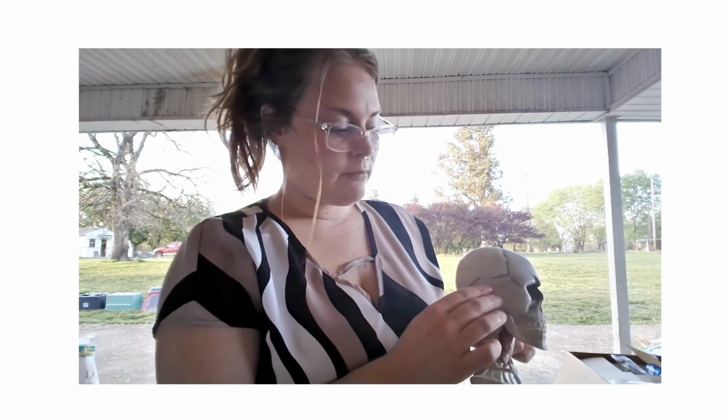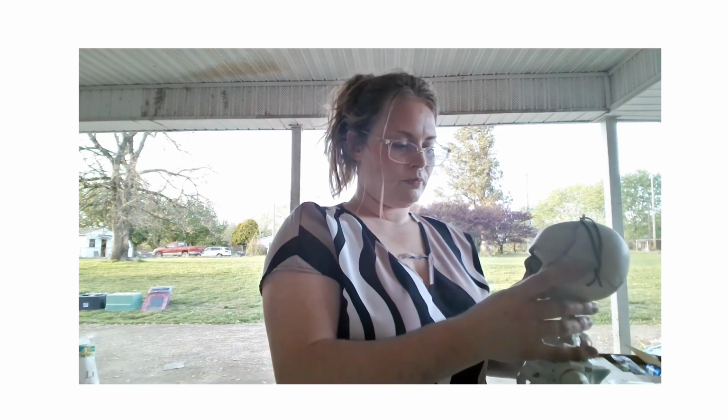The sides, like your temple, so you can always remember the temple, is the temporal bone. And then the occipital bone is back here. And then this big chunk is the parietal bone. Those are just a few of the major bone structures of the skull.